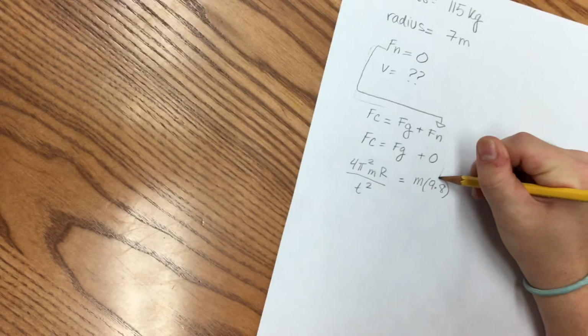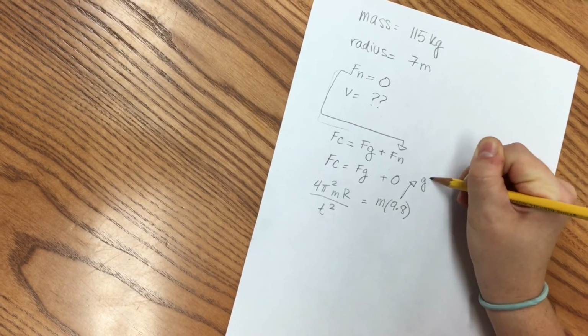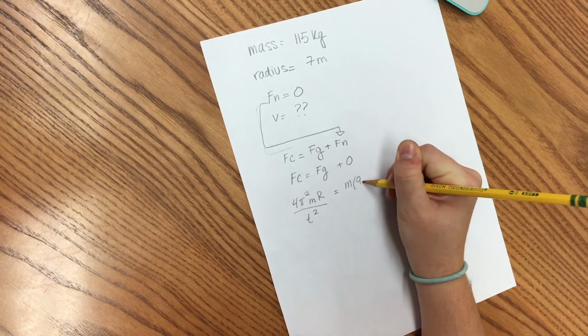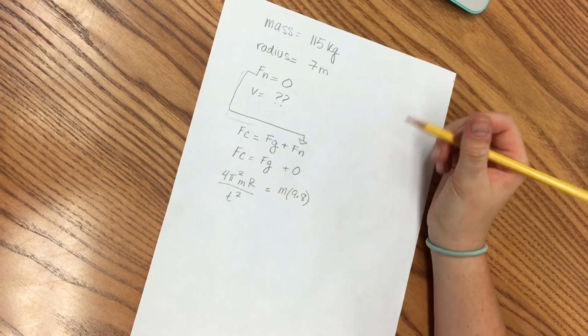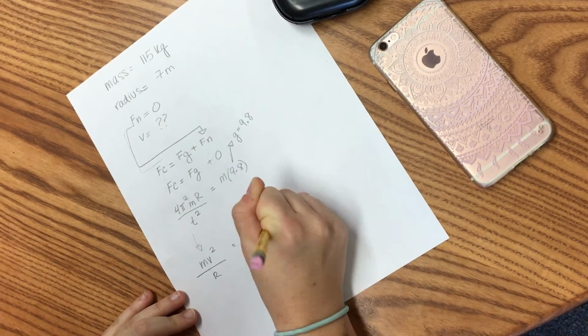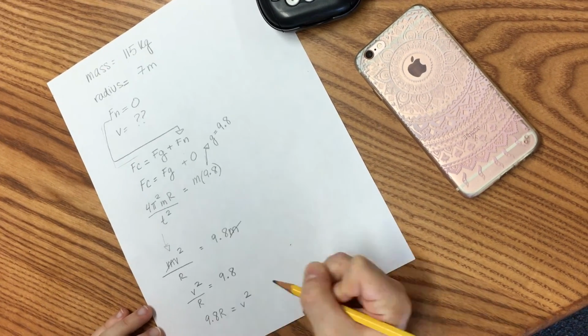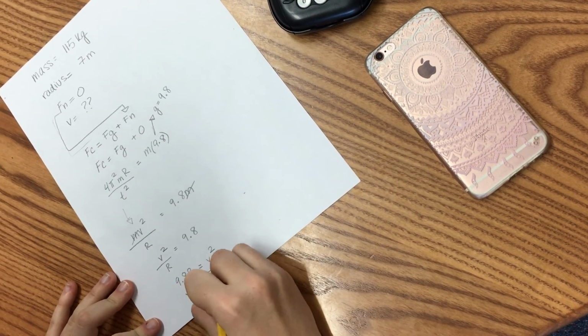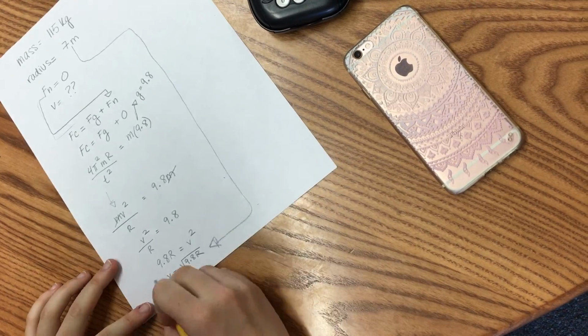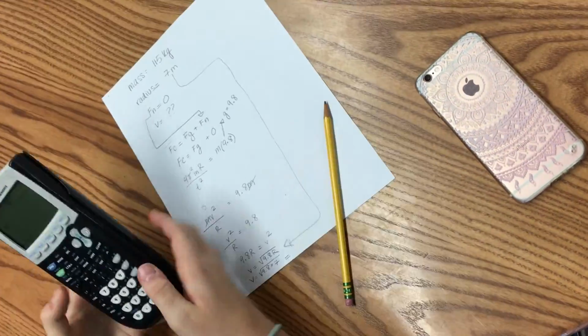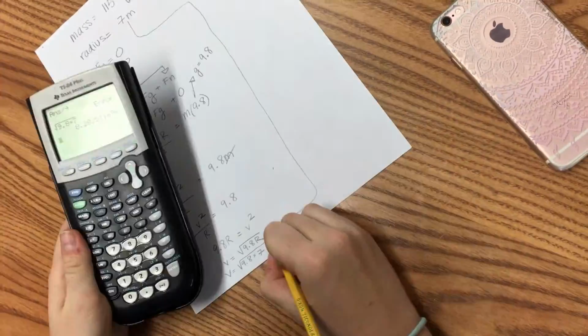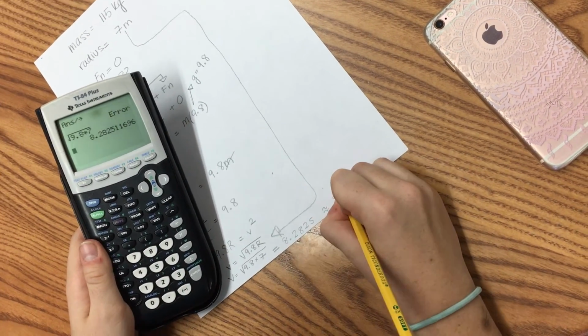Then write out the variables for what each force represents. So the masses cancel, and then we are left with the square root of g, which is equal to 9.8, multiplied by r. Yay! We're so close to figuring out the minimum velocity. So that ends up being 8.2851, but we'll just round. So the minimum velocity is 8.28 meters per second.